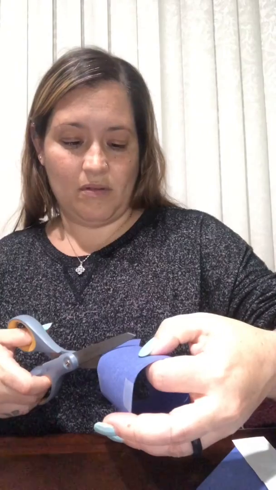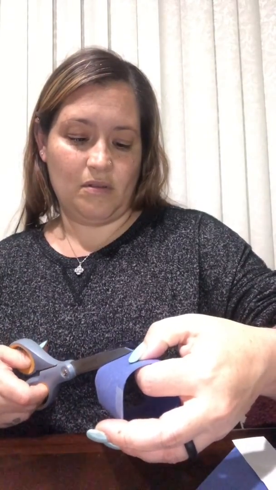This is going to make its mouth. So there's the triangle that I cut. Here's the first one that I cut. So here's its mouth.